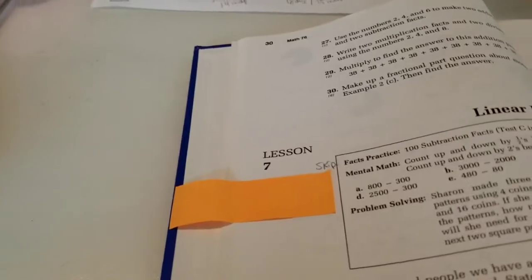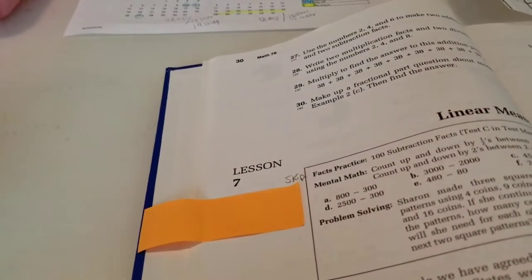Lesson number 1 through 6 is a review of addition, subtraction, multiplication, and division. That's unnecessary for my child. We get lots of practice through math facts. I don't need to go through that. So we're going to start with lesson number 7 in this book.